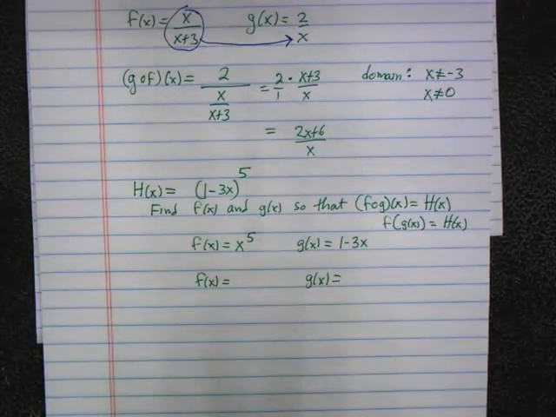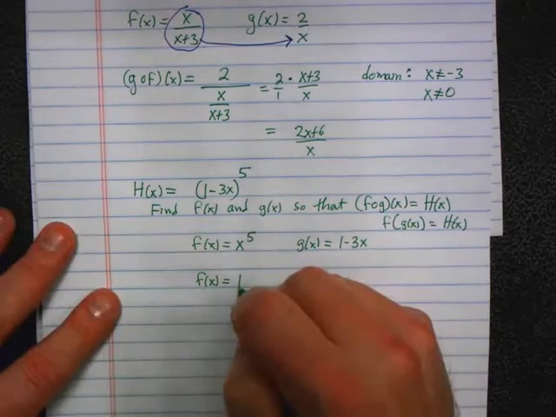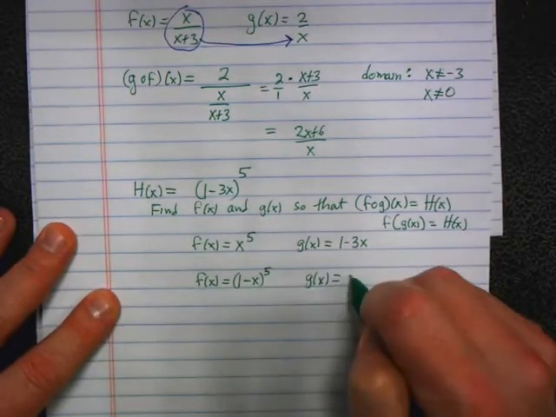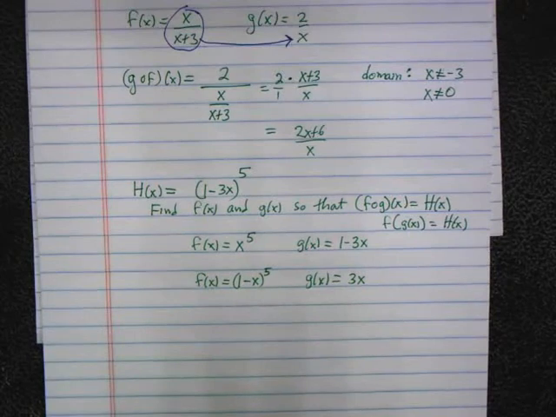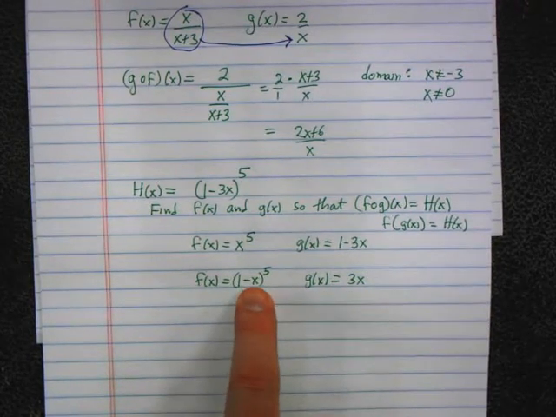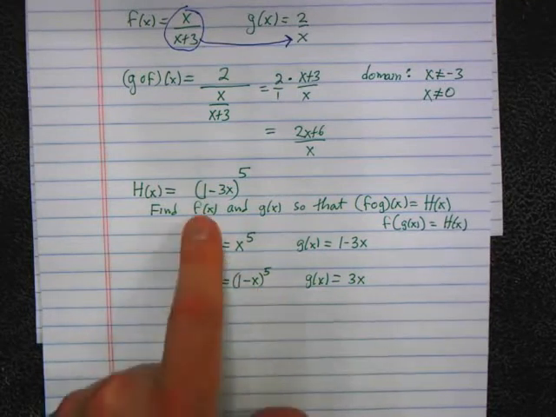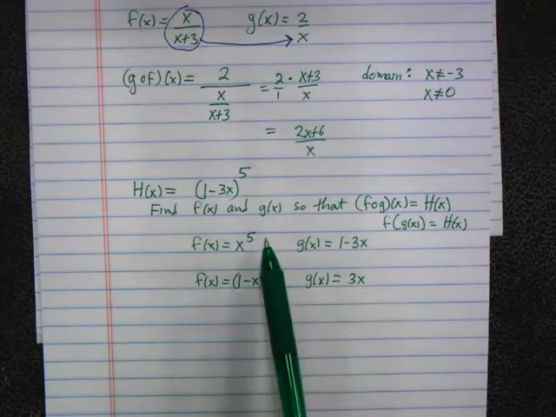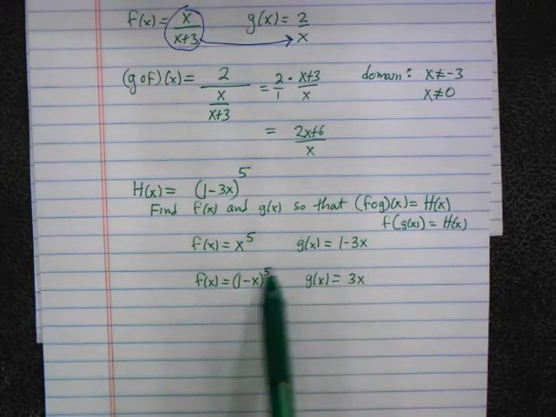Can anybody give me another correct answer? Another correct answer would be f of x is 1 minus x to the fifth, and then g of x could be 3x. That's correct. Because I would take this 3x, I would plug it in for that x right there, and I would have 1 minus 3x to the fifth. That's correct. So you can kind of start to see, why is the first answer more important than the second answer?